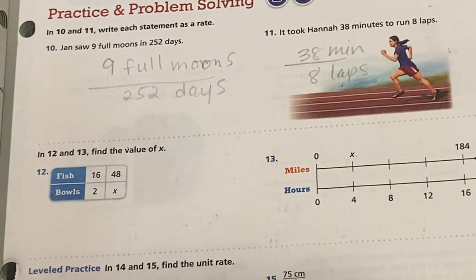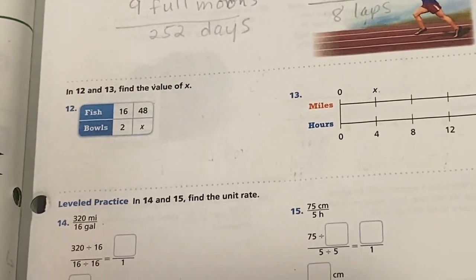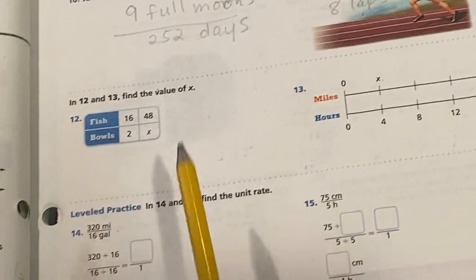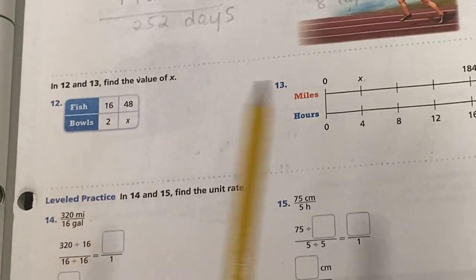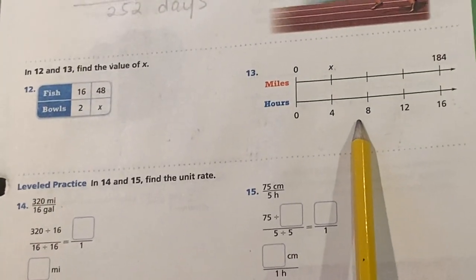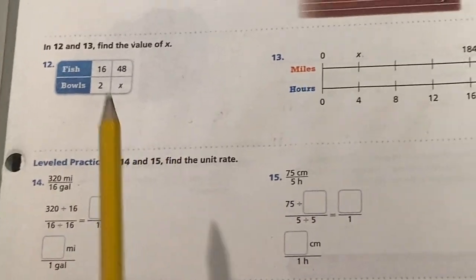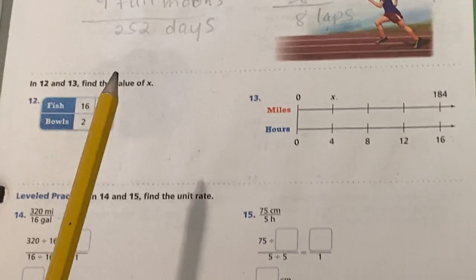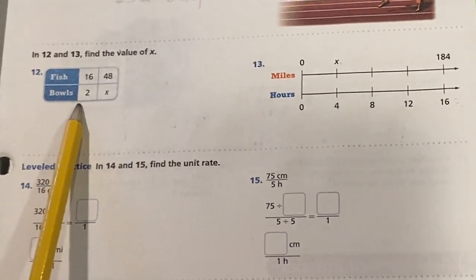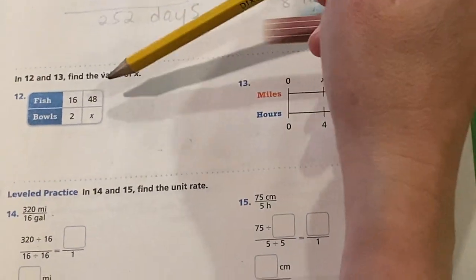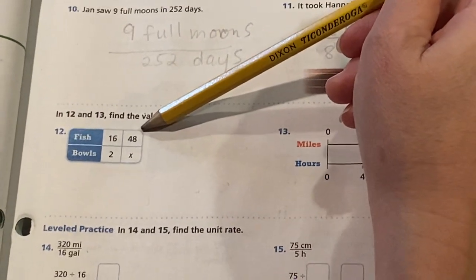All right, let's look at 12 and 13 where we're finding the value of x. We've got a couple of different ways to do it here. Here the information is displayed in a table. Here it's displayed in a double number line. Let's look at the table. So it's about fish in bowls, and you can put 16 fish in 2 bowls. What it wants to know is how many bowls will you need for 48 fish?